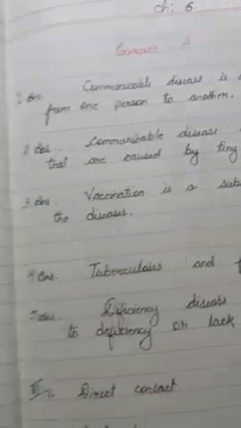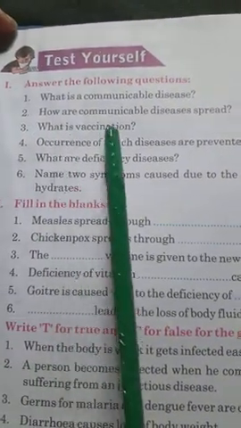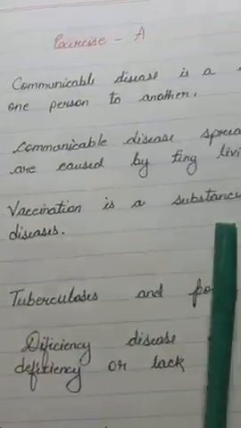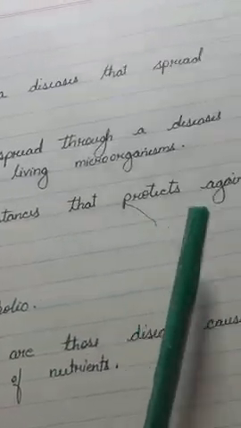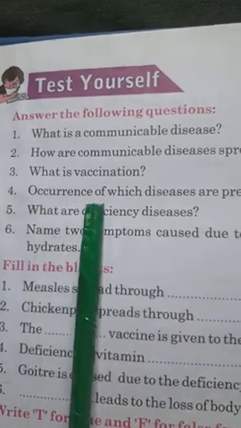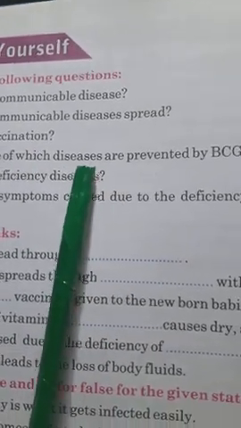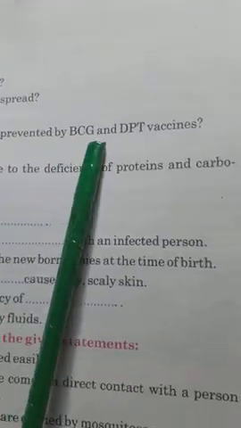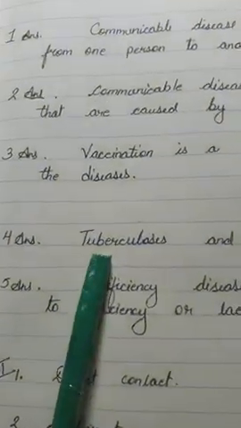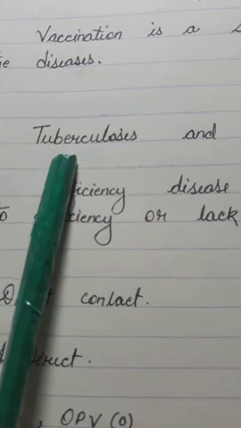Number 3, what is vaccination? The answer: vaccination is a substance that protects against the diseases. Number 4, occurrence of which diseases are prevented by BCG and DPT vaccine? The answer: tuberculosis, that is TB, okay?